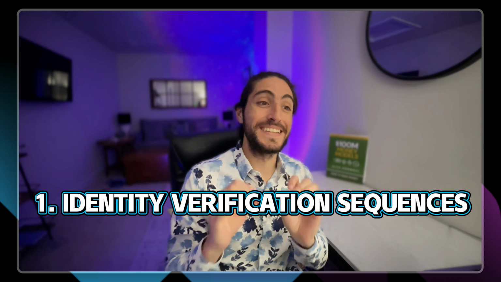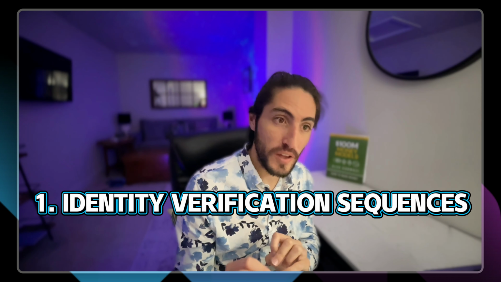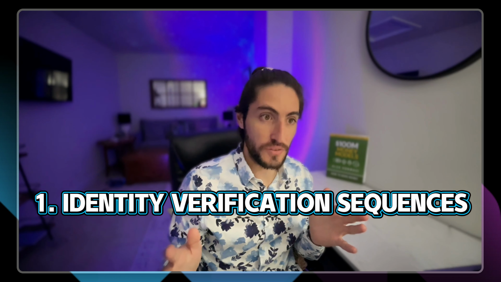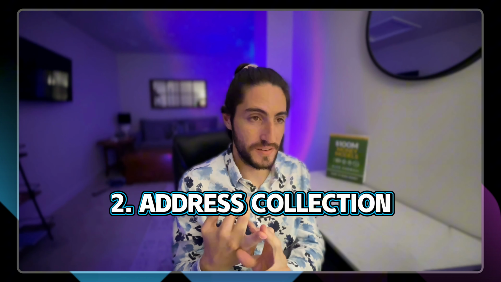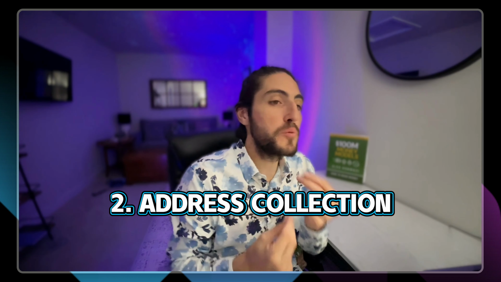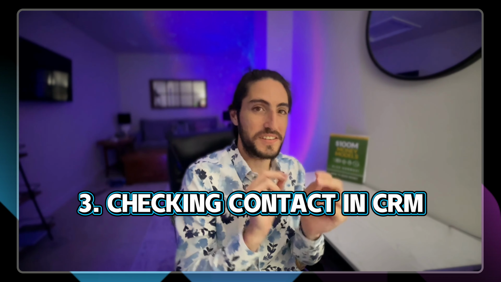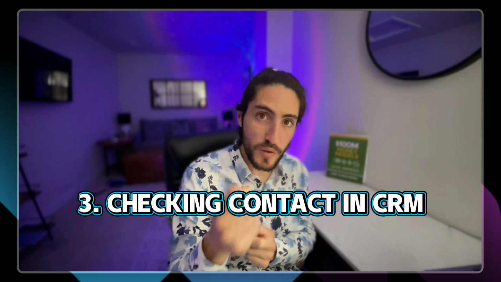Number one, identity verification sequences across multiple agents. Address collection. We're talking about any repeatable conversation pattern that you use frequently for one or many clients. And to me, the most tedious one, checking if a contact exists in a CRM. When we work with clients, we usually build multiple agents for those clients.